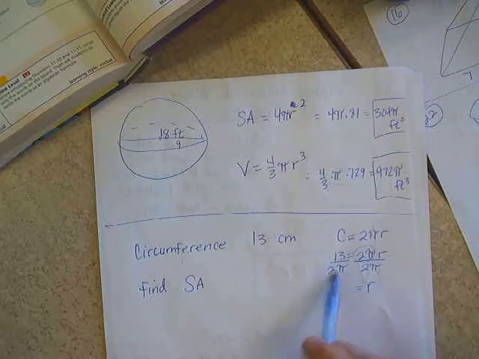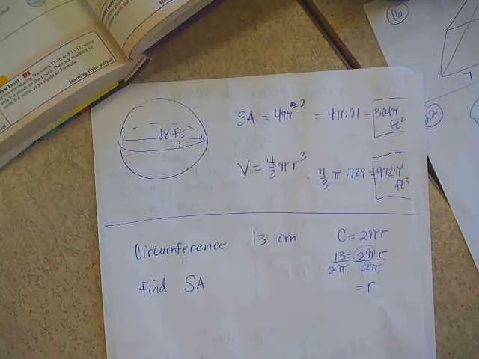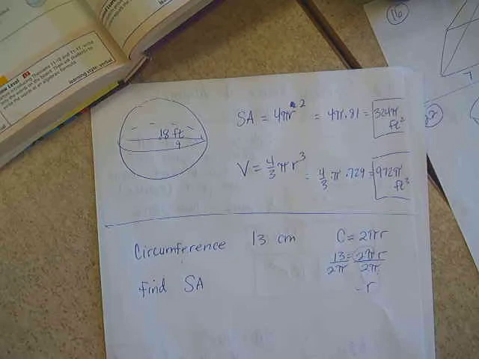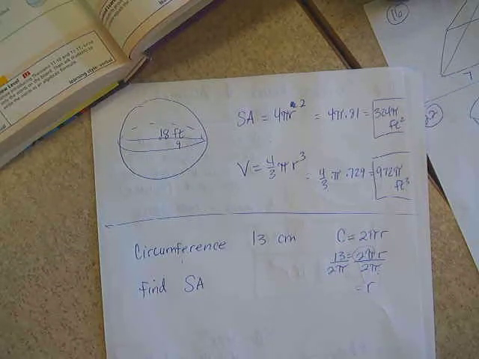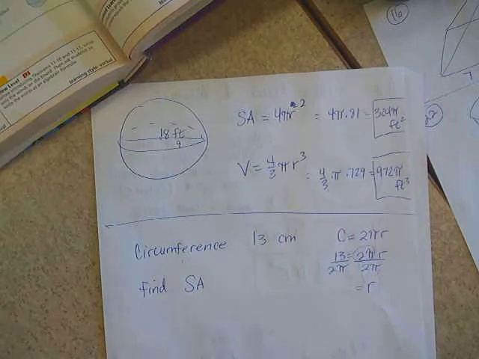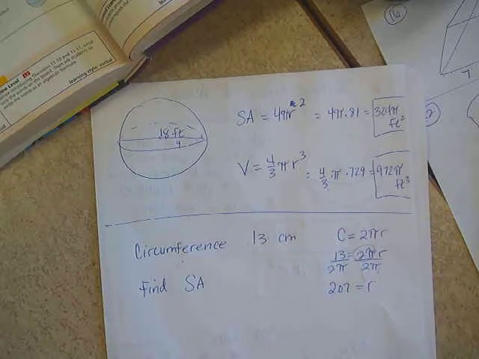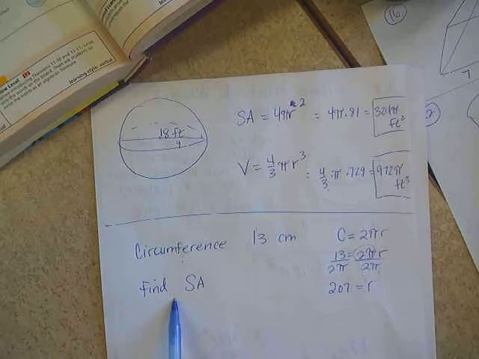So that leaves me with r, but you're going to need your calculator. You're going to do 13 divided by the quantity 2 pi. You might want to use parentheses for that. And maybe round to the hundredth on that because you're going to plug it back in. So 2.07, yes? So 2.07 is the radius of our sphere.